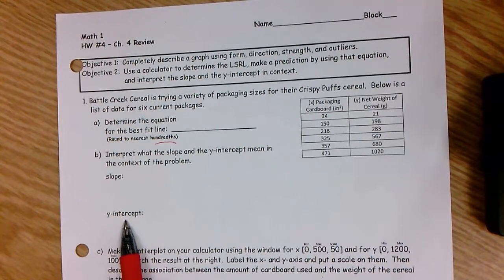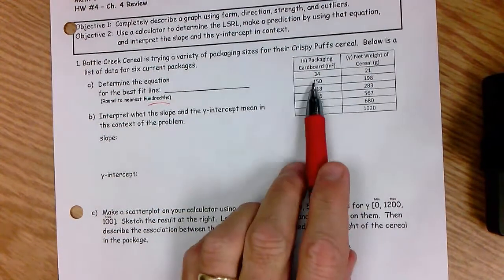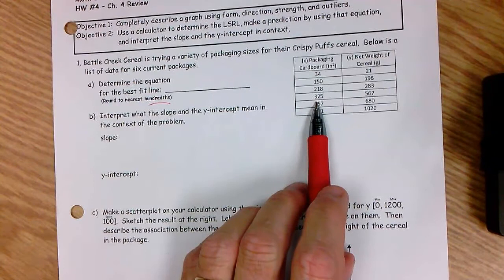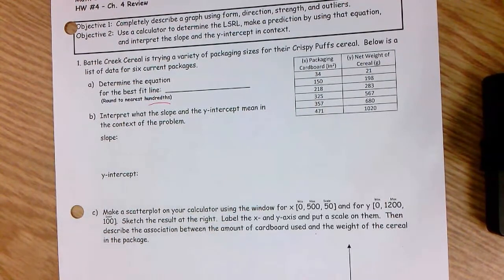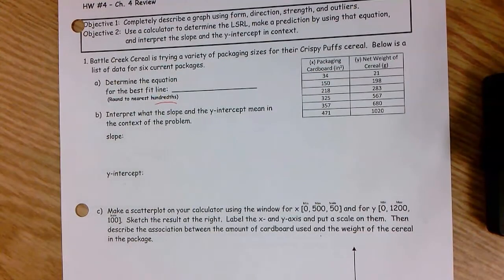Now the y-intercept is a little bit interesting here. The y-intercept is negative 132.1. So technically that means that if you use 0 inches of cardboard, so if you do not make a package, it will hold negative 132.1 grams of cereal. That, of course, does not make sense. And so basically, if you have no package, you'll have no cereal in it as well. All right?